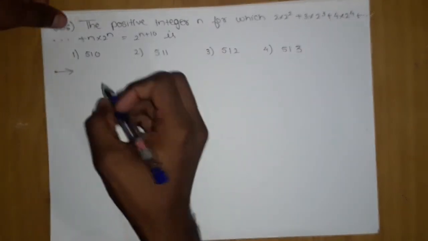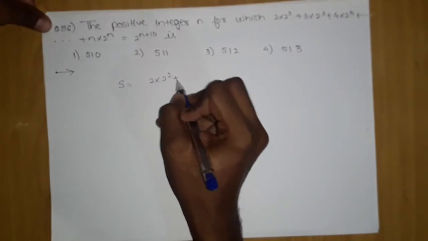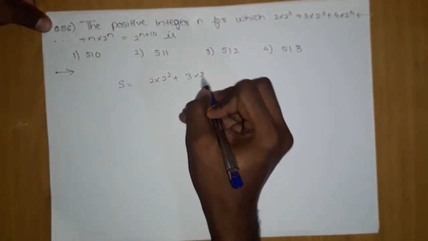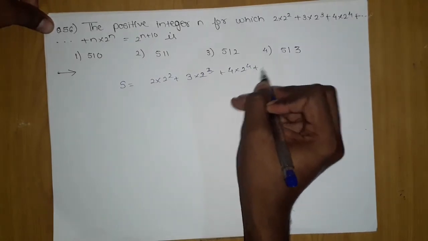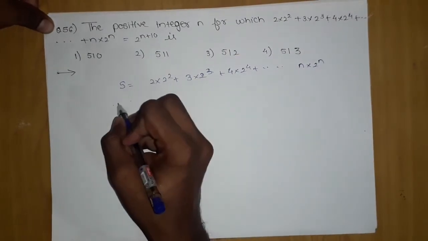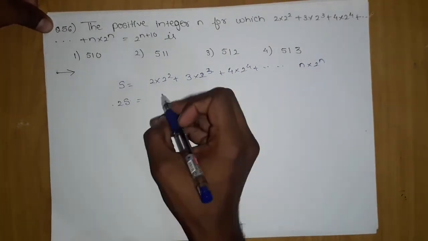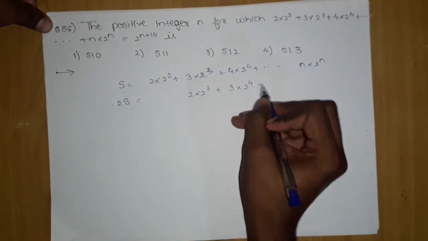The common ratio is 2, so I will multiply it by 2. I will first call the sum s, that is the first step. Then n into 2 power n, then 2 into s will give me 2 into 2 power 3, 3 into 2 power 4, and so on.